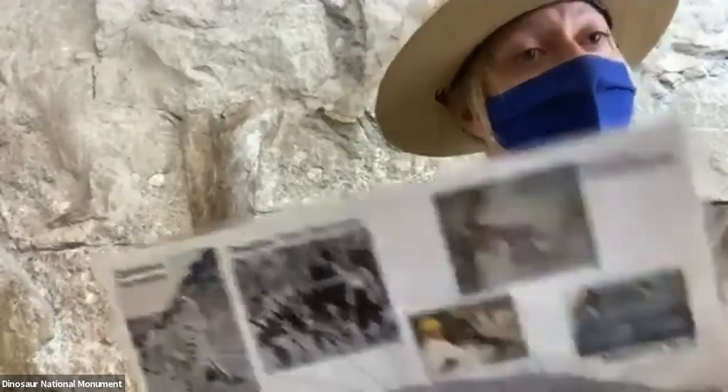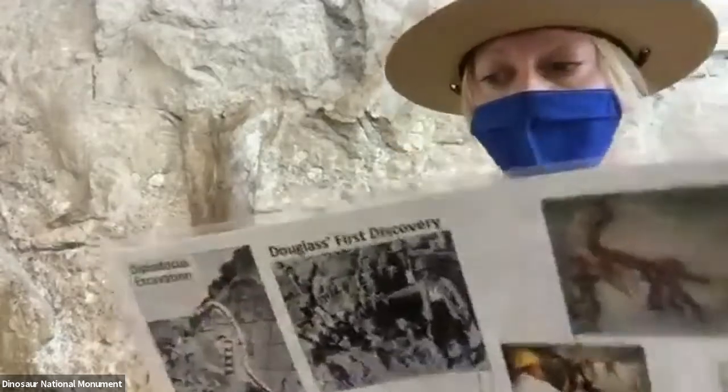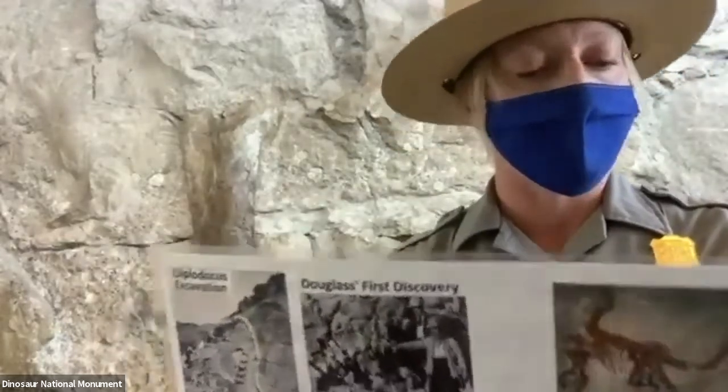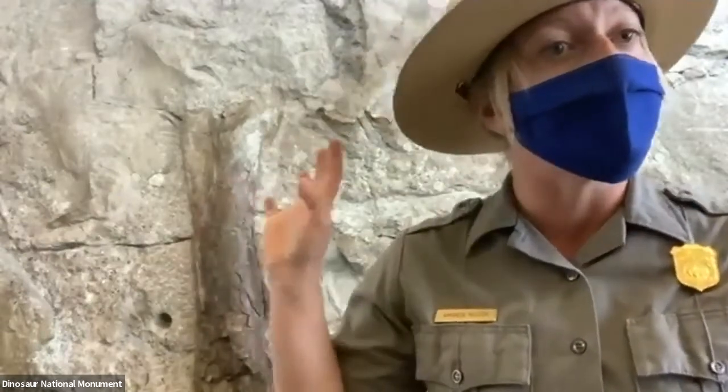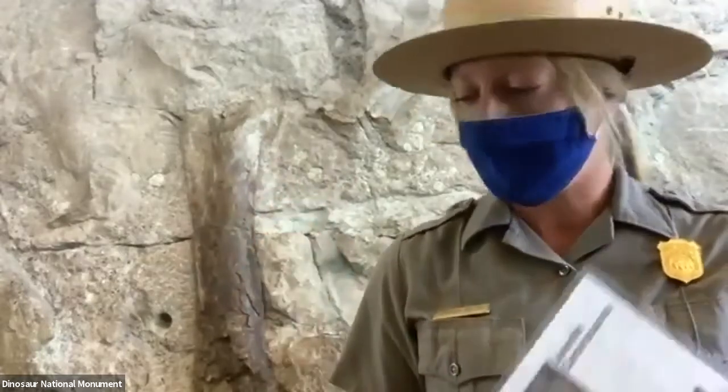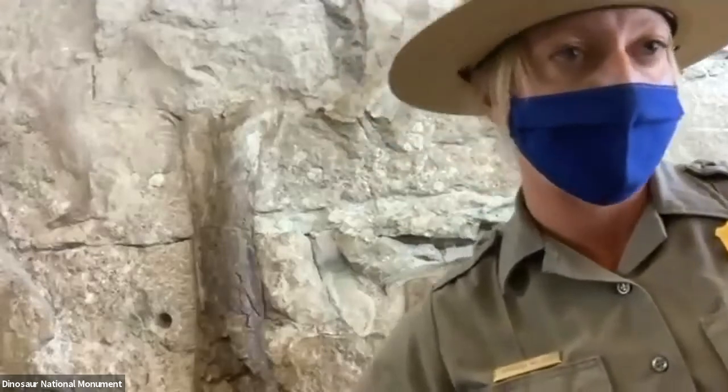To give you an idea of the timeline of what happened here, they excavated from 1909 to 1924, but they left this piece intact. They did not excavate this piece. They enclosed it in a building in the 1950s, and then from the 1950s to the 1990s, they actually excavated inside this building to remove the rocks over the top of the fossils that are here. So that's how this building came to be.